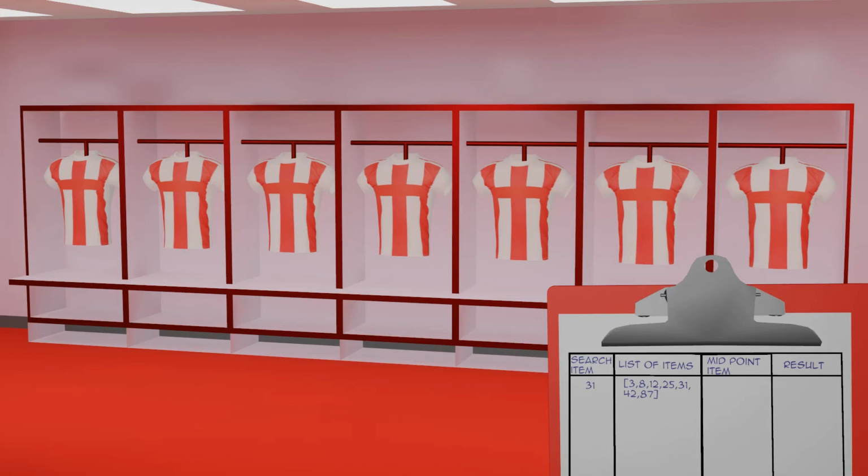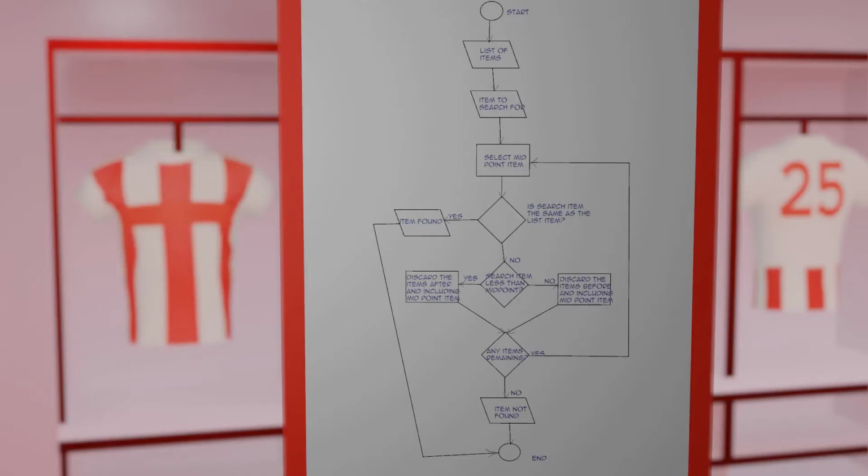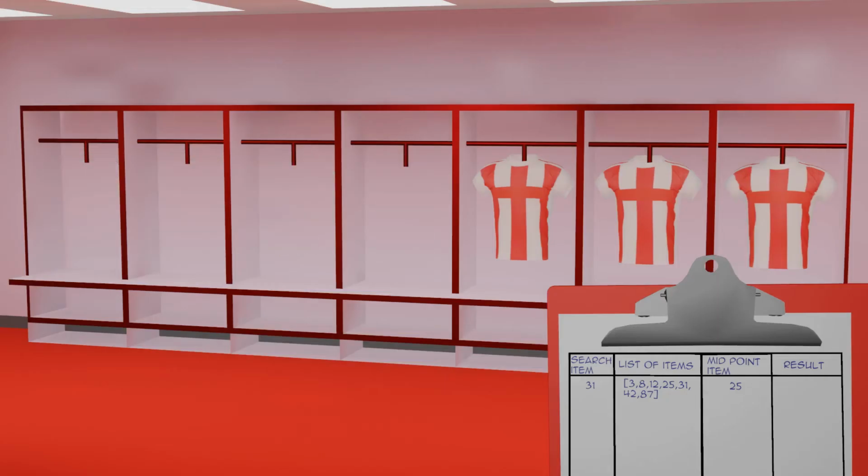Of course, in real life, we don't know what the shirt numbers are, but for test purposes, let's assume we do. Selecting the midpoint shirt reveals that it is number 25, so it's not what we are looking for. As 31 is greater than 25, the step to take is to discard the items before and including what we've selected. We're now left with shirts 31, 42 and 87, so we record that.